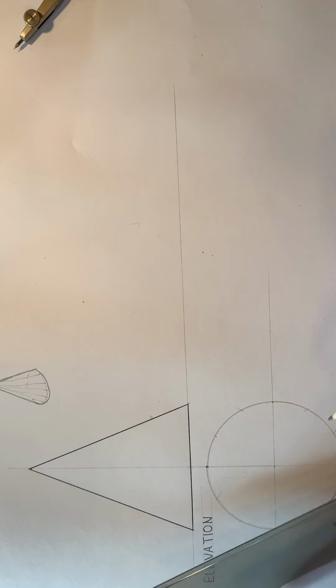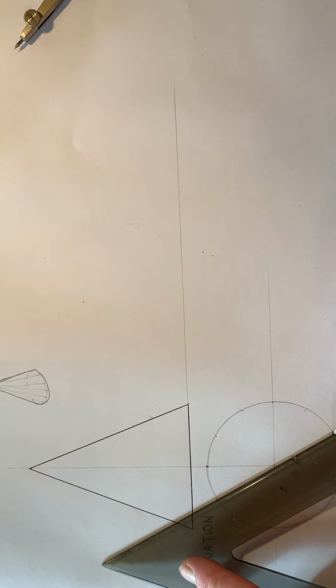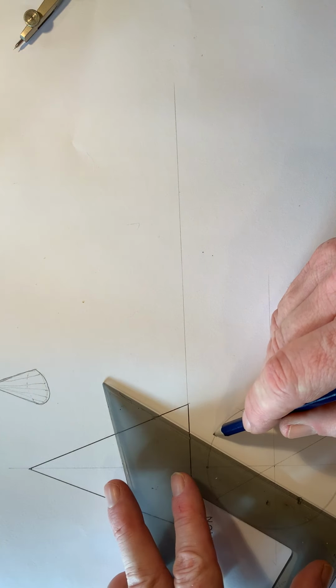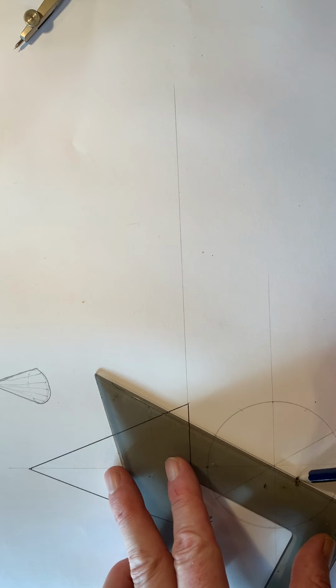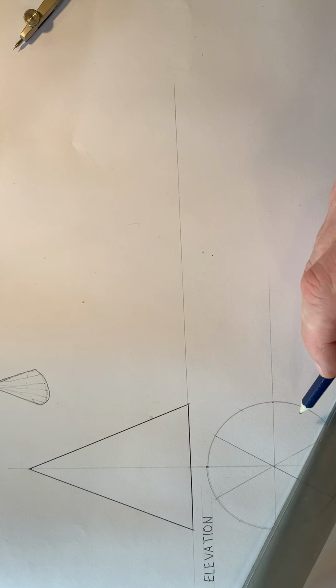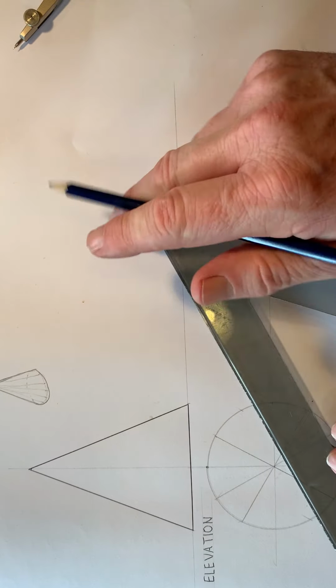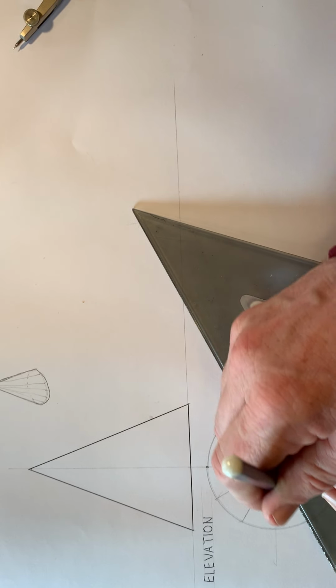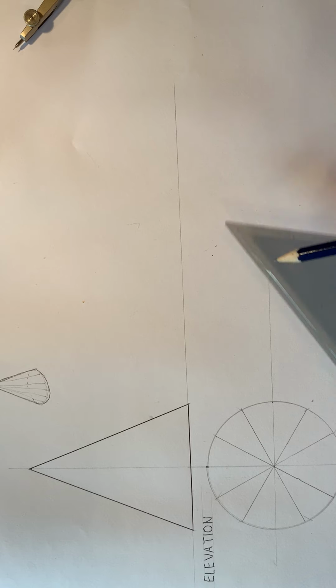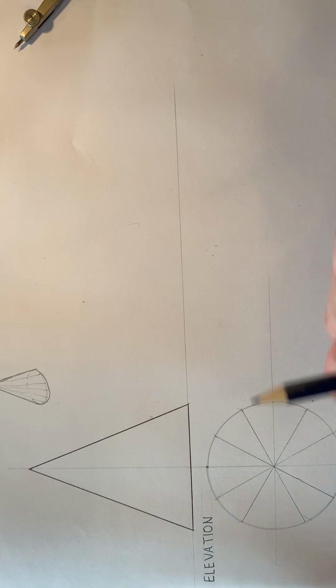So that is that. What I'm going to do now is draw in these lines here, which we call generator lines, and put them right across like that. So I've divided my circle into 12 equal divisions.